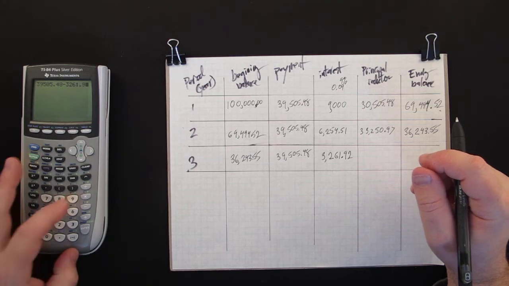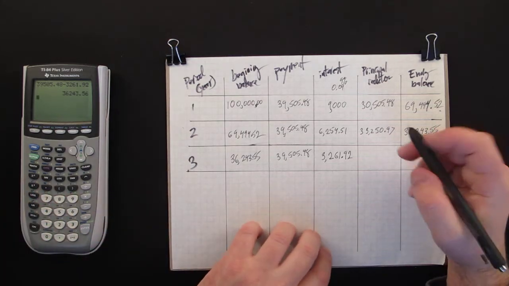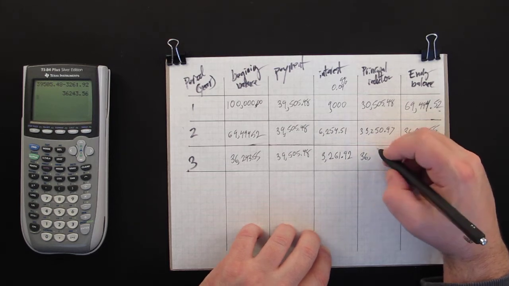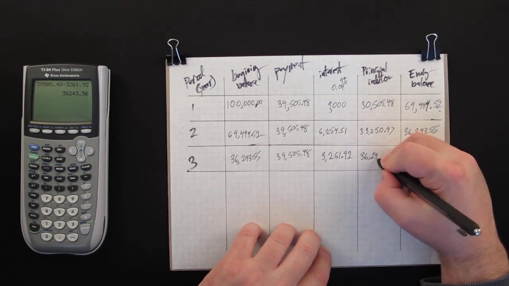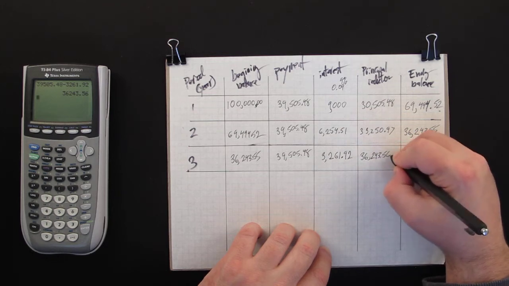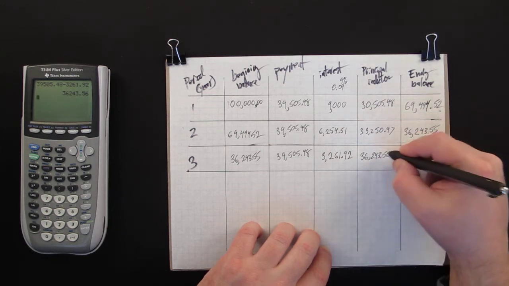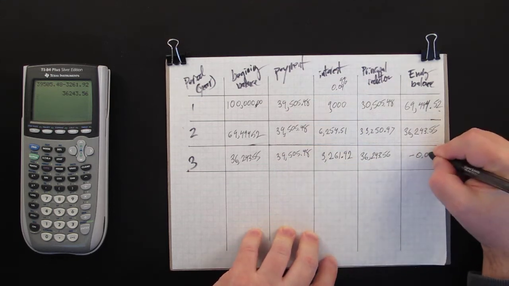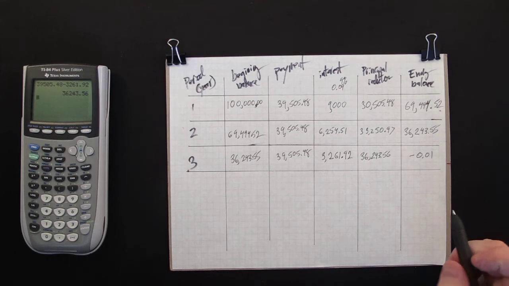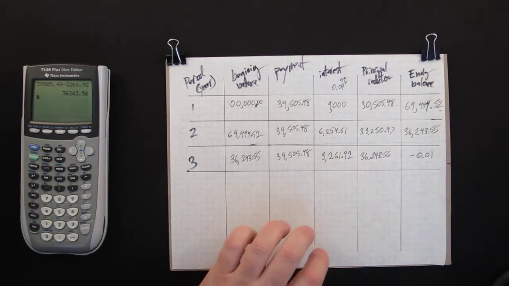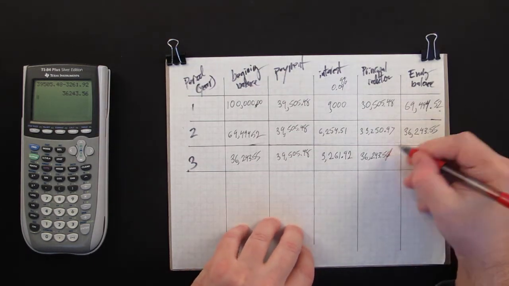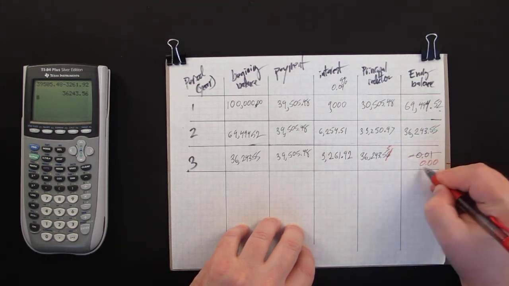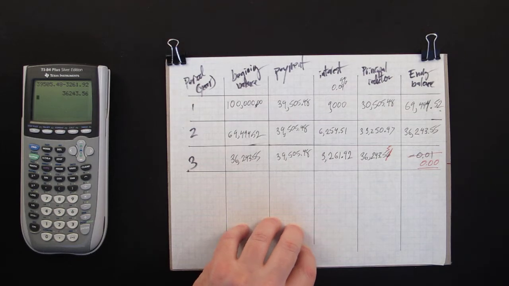And you get $36,243 and 56 cents. And so when you subtract this from the beginning balance, you get an overpayment of 1 cent. So what really should have happened here was that this last payment should have been 55 cents, so that this is a zero balance.